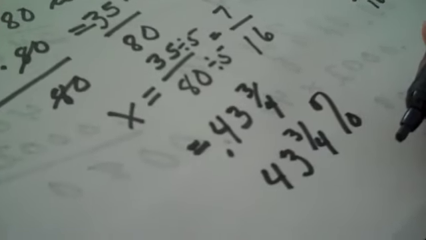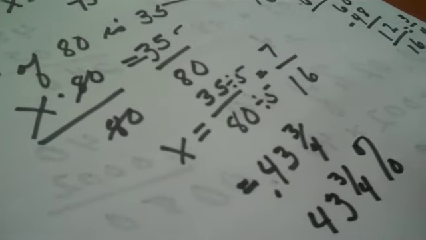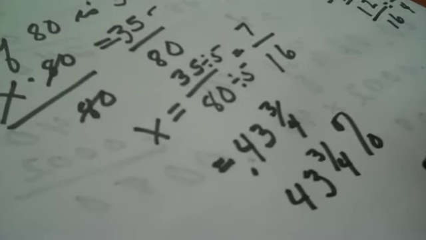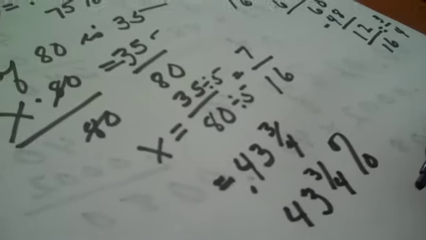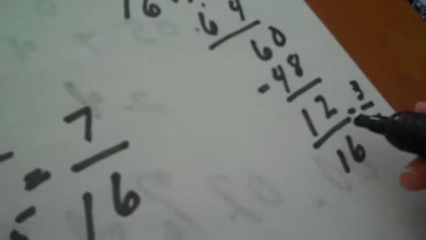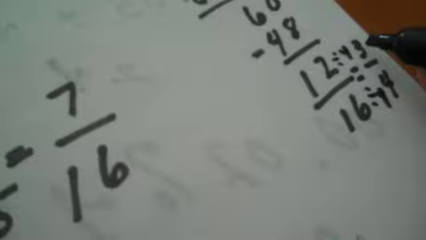Now this one was a little more tricky because it didn't divide out evenly like in our first example, and we can't just throw away our remainder. So when we divided it, we got 12 left over, so we put the 12 over our divisor 16, and then 12 and 16 can be divided by 4, so we divide both of these by 4, and 4 goes into 12 3 times, and 4 goes into 16 4 times, so then 12 16ths is equal to 3/4. And we said X then is 0.43 and 3/4.